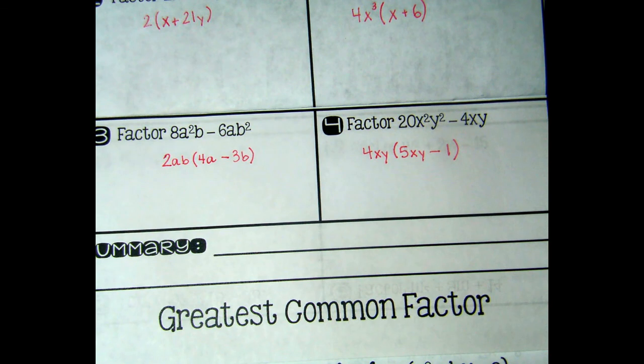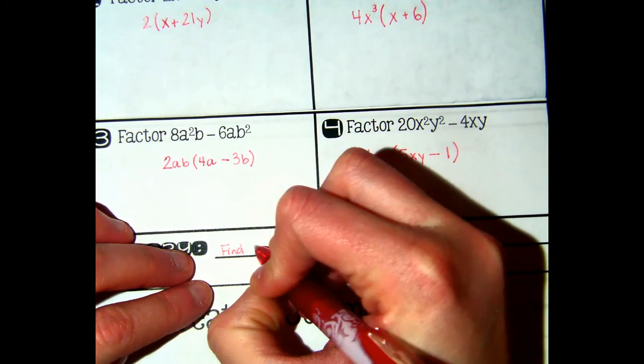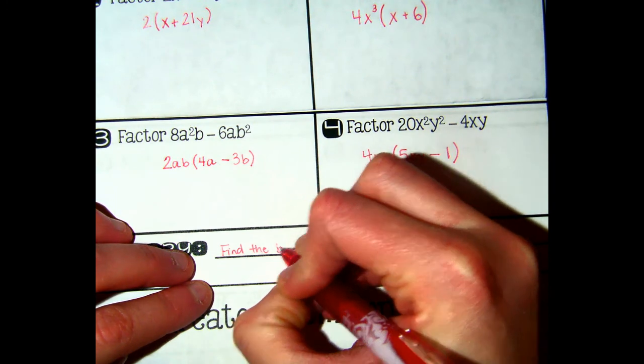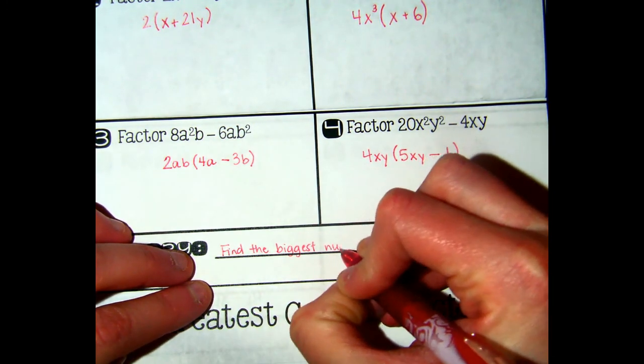Alright, if you were going to summarize this and tell how you always find the greatest common factor, what do you do to find the greatest common factor? You're finding the biggest number that does what?